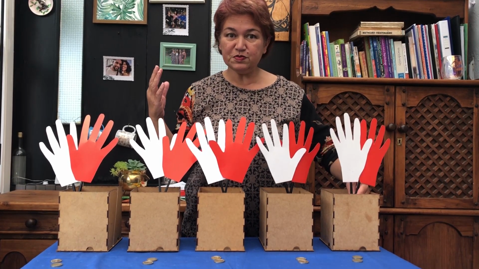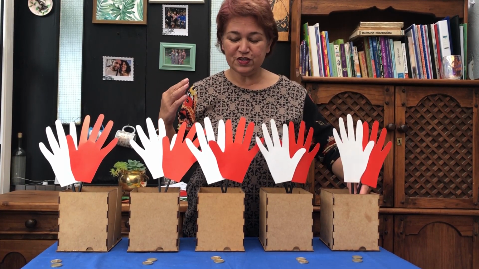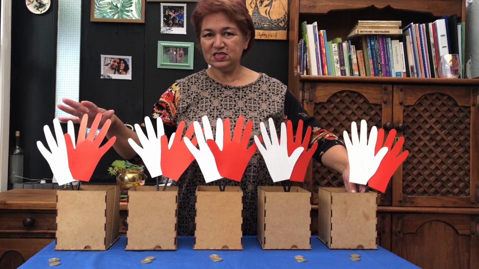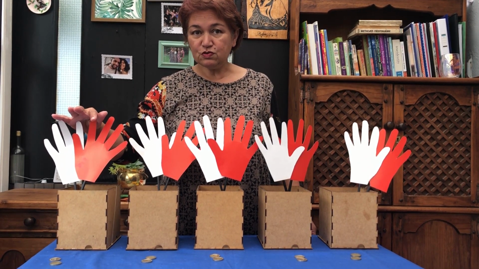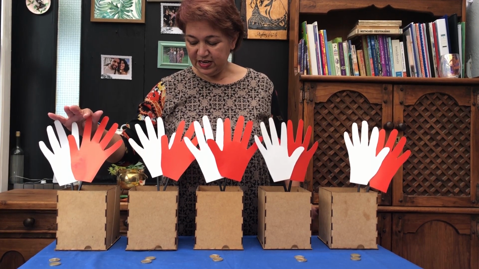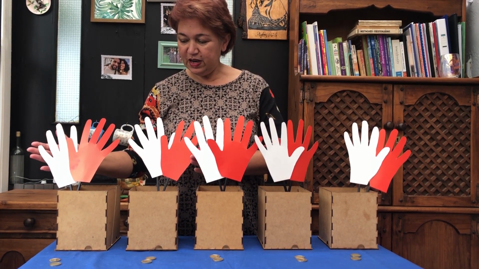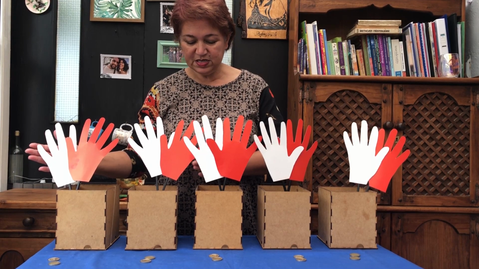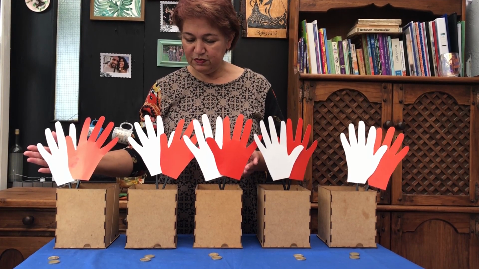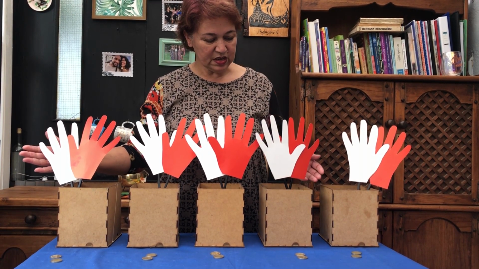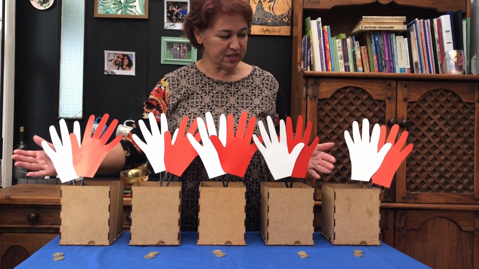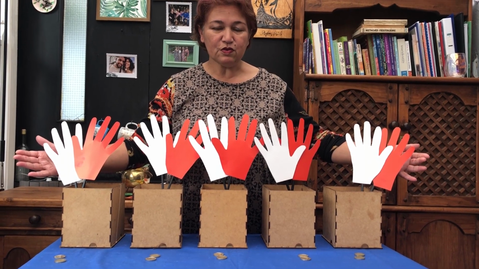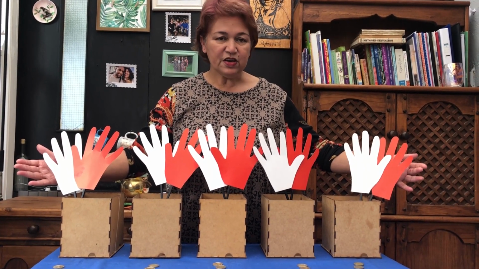And what about 5 groups of 10? Also 50, well done. Let's try this again. 5 groups of 2 or 2 groups of 5, 10. 4 groups of 5 or 5 groups of 4, 20. 6 times 5 or 5 times 6, 30. 8 times 5 or 5 times 8, 40. And 10 times 5 or 5 times 10, 50.